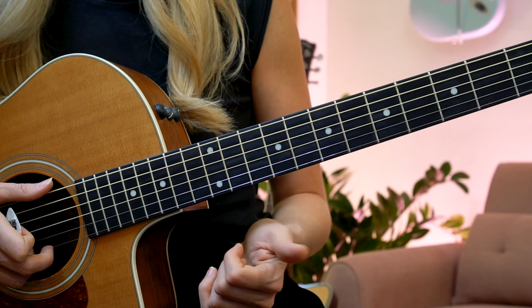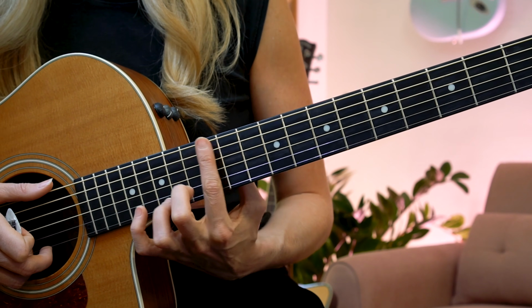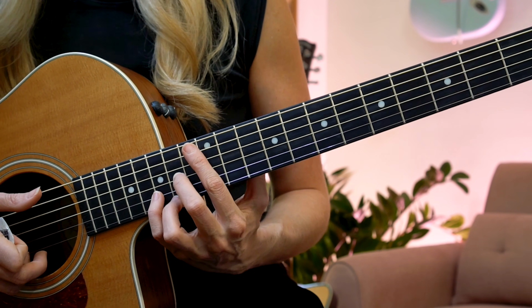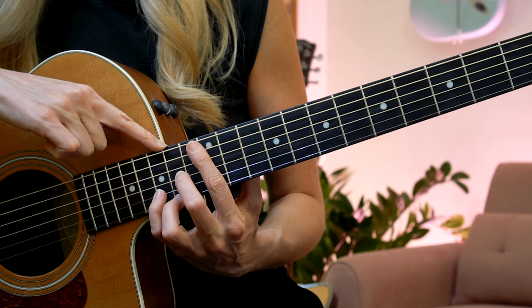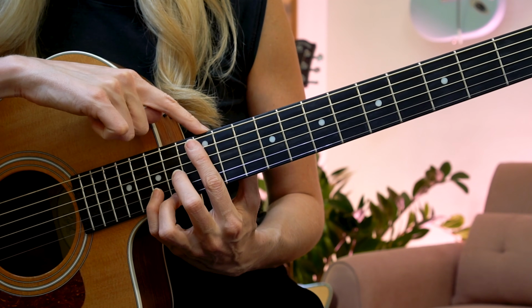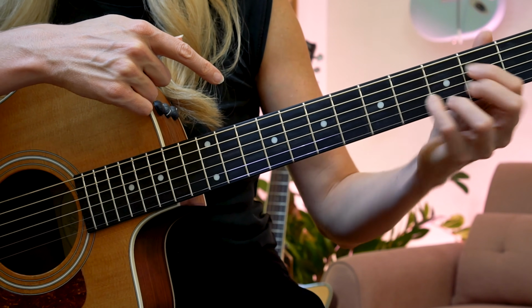When doing this cage blueprint for any key, when you come to a shape where the index finger bar is either on or past the 12th fret, you can take that shape down the octave. This means when you have a shape where the index finger bar is either on or past the 12th fret, whatever fret the bar is on, subtract that fret number by 12, then take that same shape down the octave to whatever fret that would be.